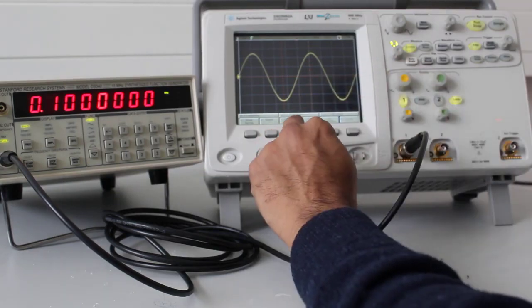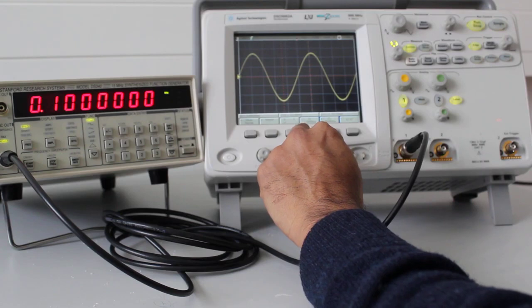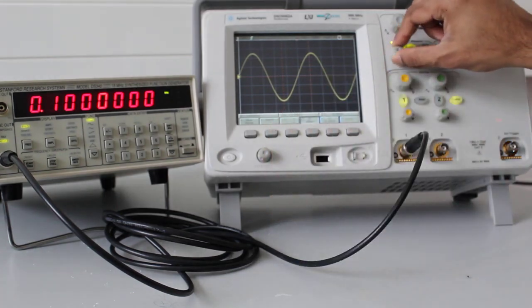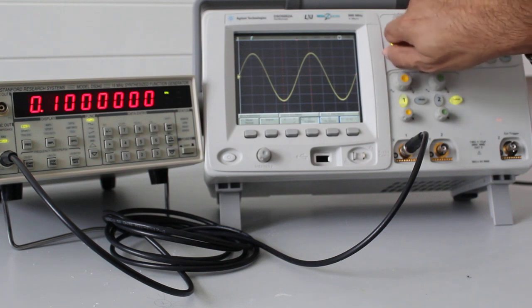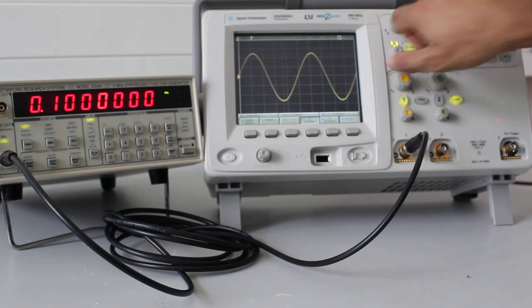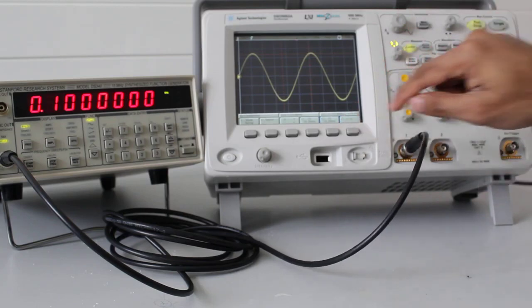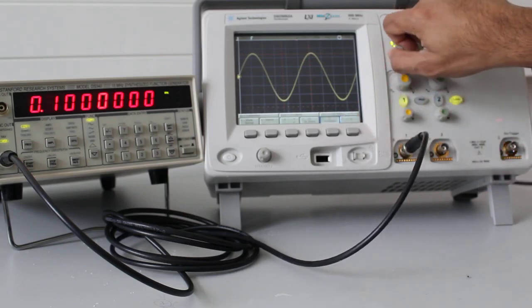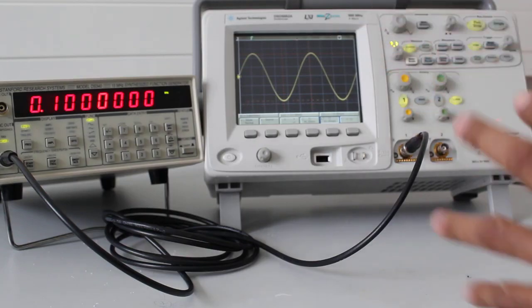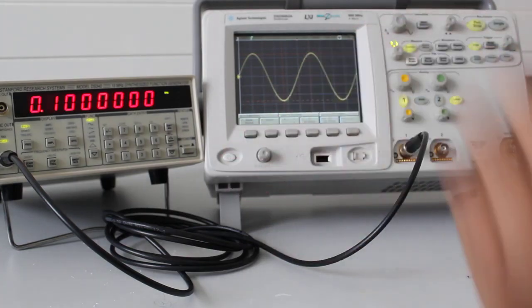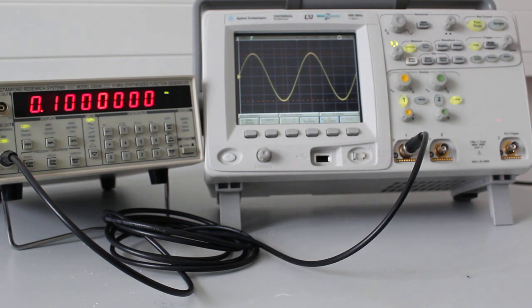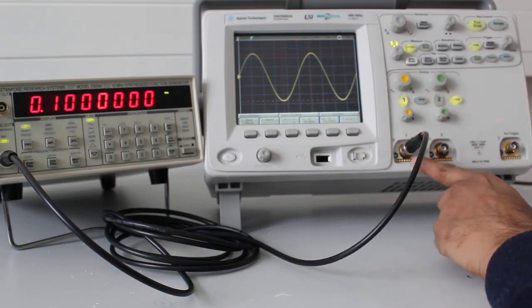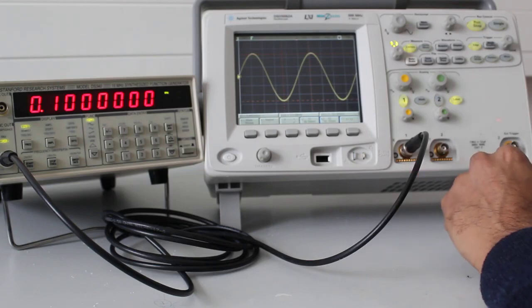Similarly, you can also change the y cursor. For example, my y1 is selected, so y1 is essentially this cursor moving. Now if you want to change y2, then this cursor is moving. This way you can change different cursor positions, and then you can estimate different values depending on your needs.